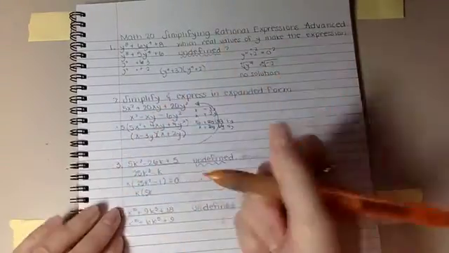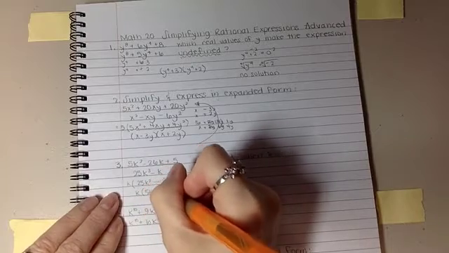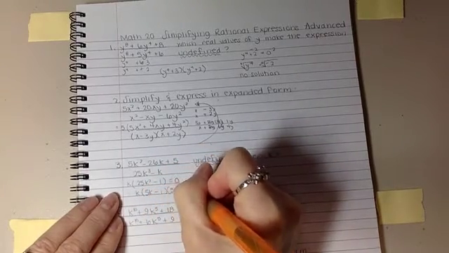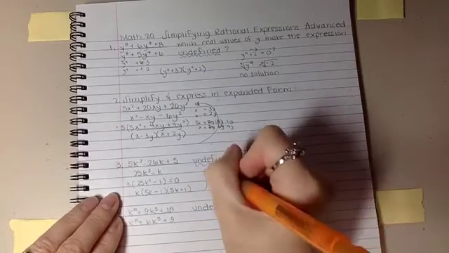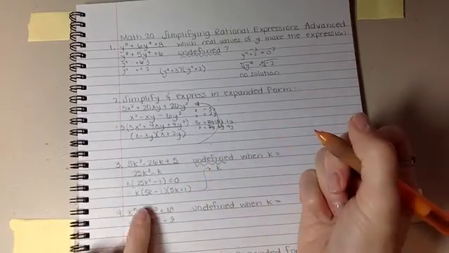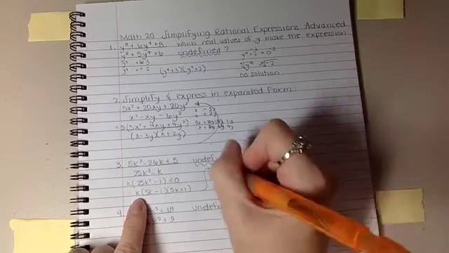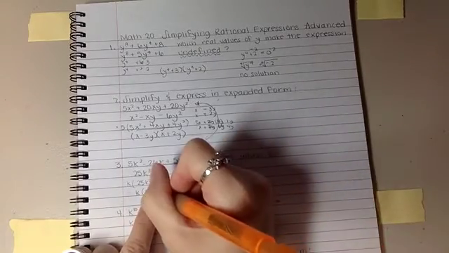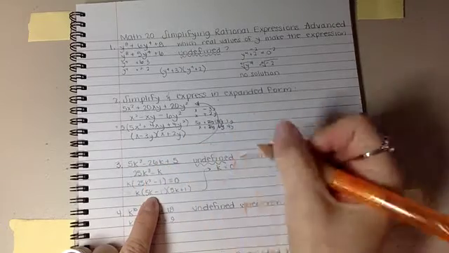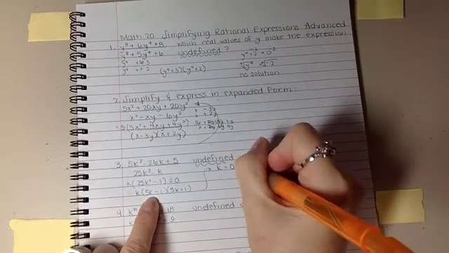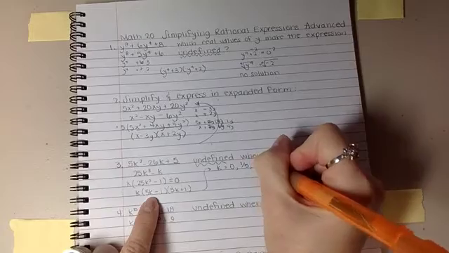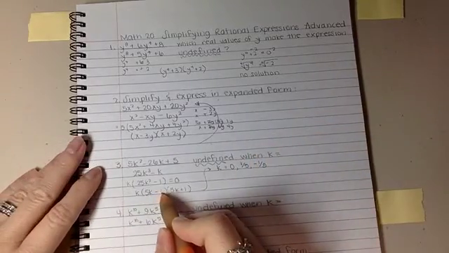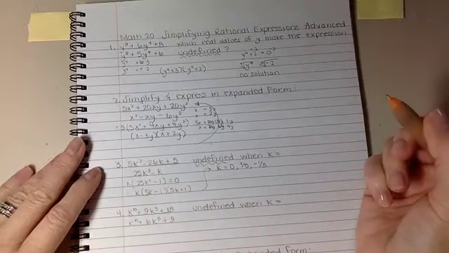Then I can do 5k minus 1 and 5k plus 1. So it'll equal 0 if k is 0, or k is plus 1/5, or negative 1/5. So remember, you're doing the opposite sign, number divided by whatever is with the variable.